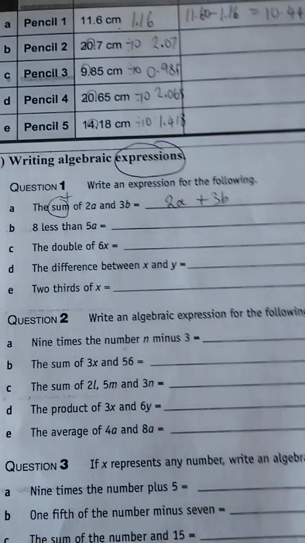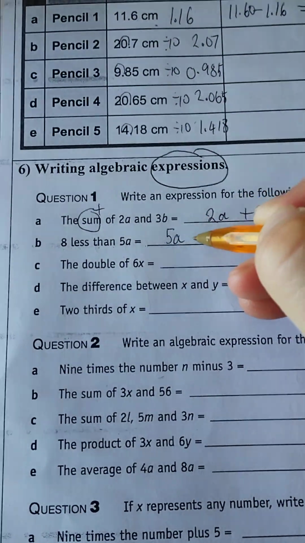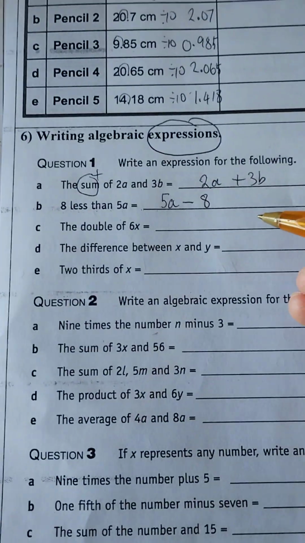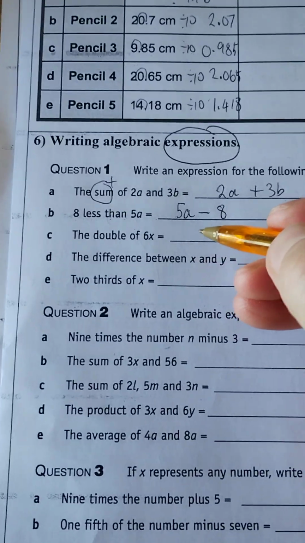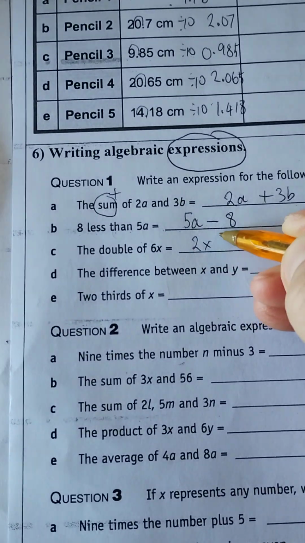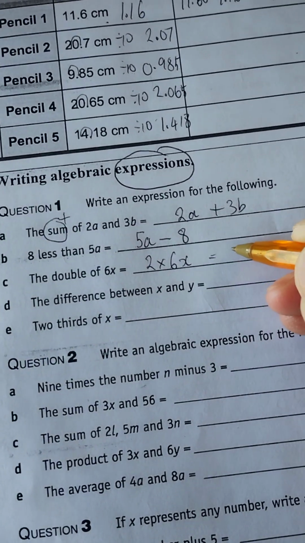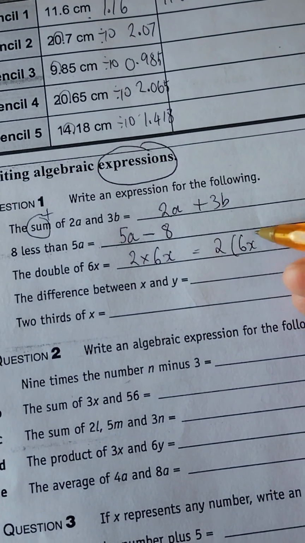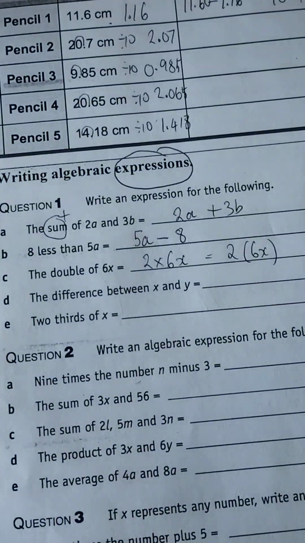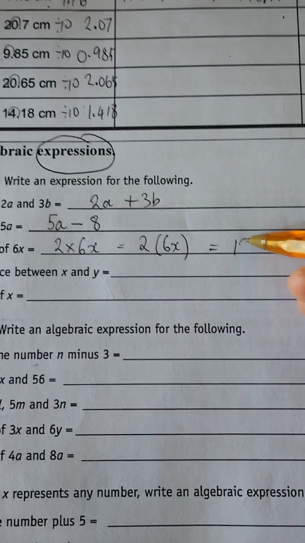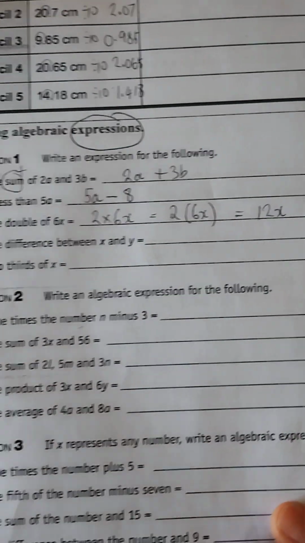8 less than 5a. So remember 5a comes first and 8 less than that. So make sure 5a was first, take away 8. The double of 6x. Now to double something, we got to times it by 2. So 2 times 6x. If you had that, that's great. You could even have it like this, 2 bracket 6x, because we want the times to be invisible. Now, if you even multiplied it, 2 times 6 is 12 and got 12x, that's also correct.